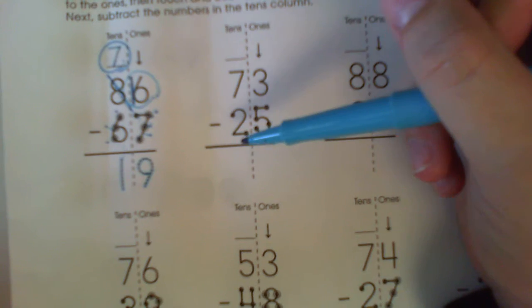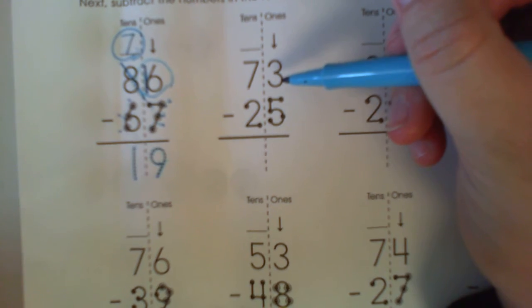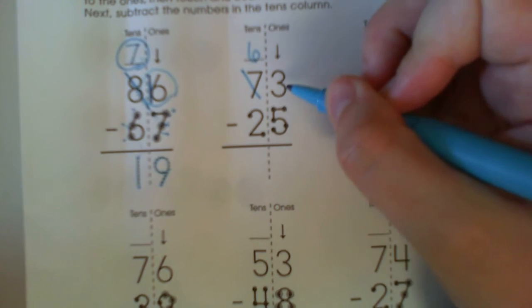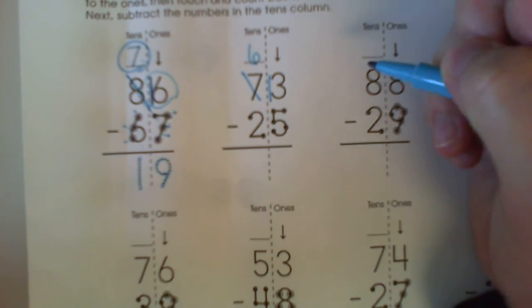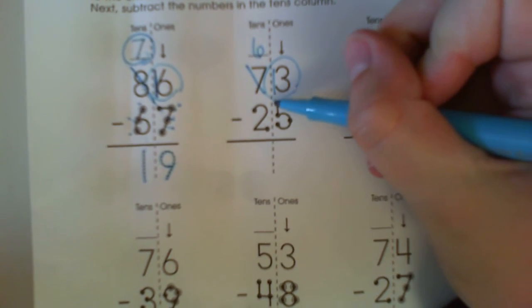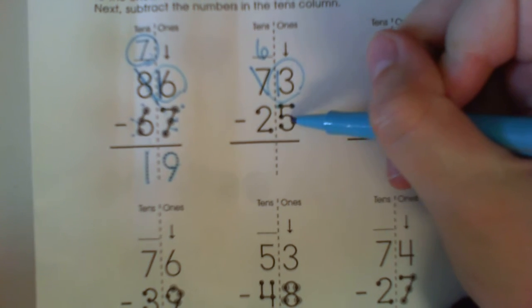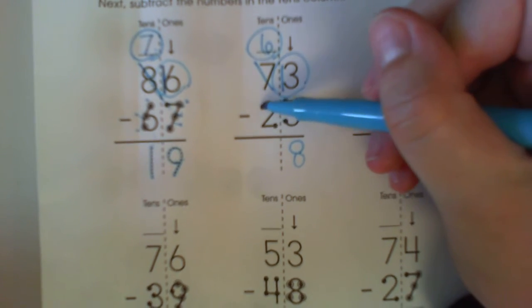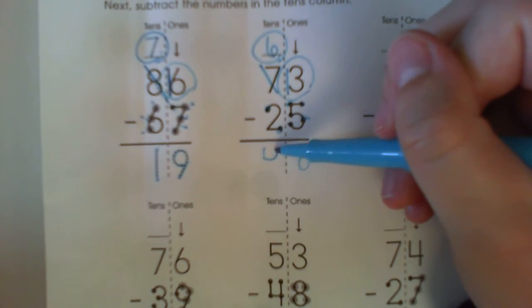Let's take a look at some other examples, which we'll be doing exactly the same steps. We have 73 minus 25. 5 is our larger number. We cannot take 5 of something away from 3, so we need to borrow a 10. 7 becomes a 6. 3 becomes a 13. 13 minus 5 we can now complete. 13, 12, 11, 10, 9, 8. Then 6, 5, 4. 73 minus 25 is 48.